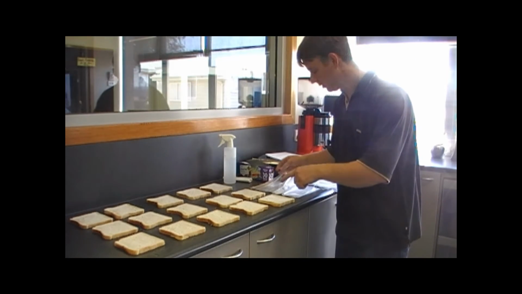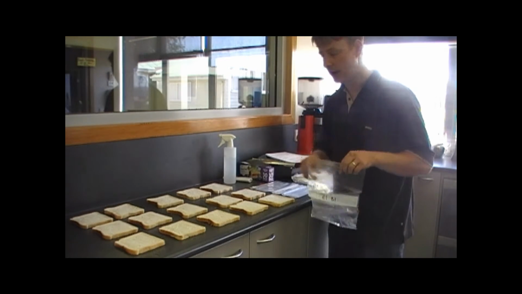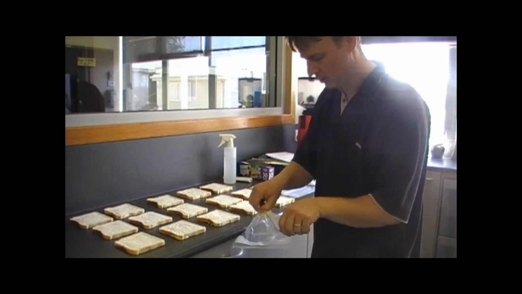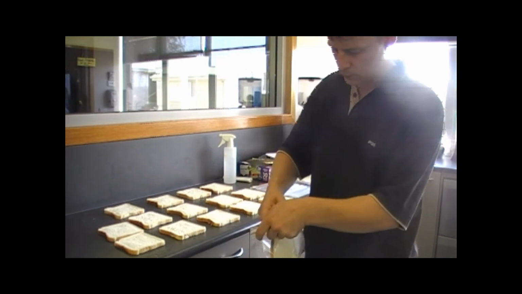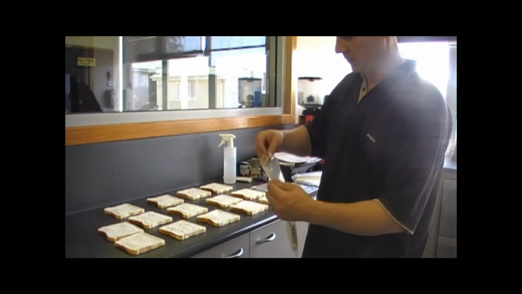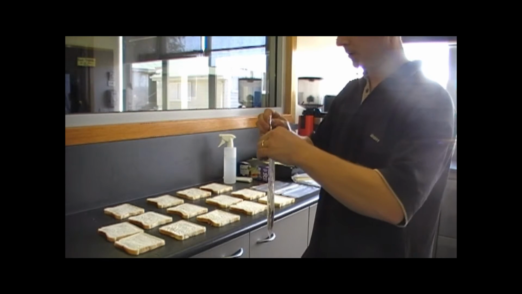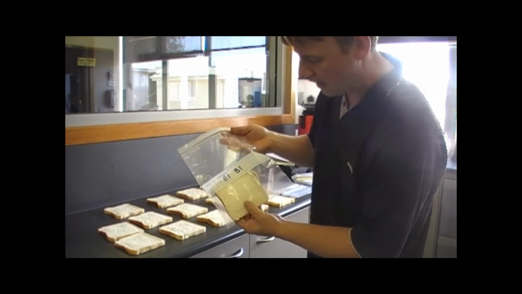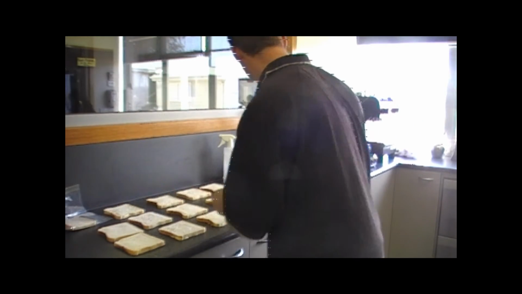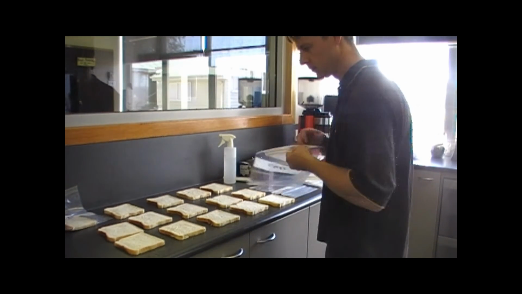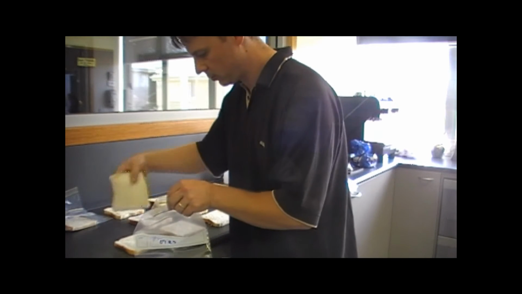I'll put 3 sprays on each piece of bread, and then place them into the Ziploc bags and label them. Now I need to put the bread in the bags. The bread's all been exposed to the air for the same amount of time with the moisture on it. And each of the bags are labelled, experiment 1, bag 1. Experiment 2, bag 2.